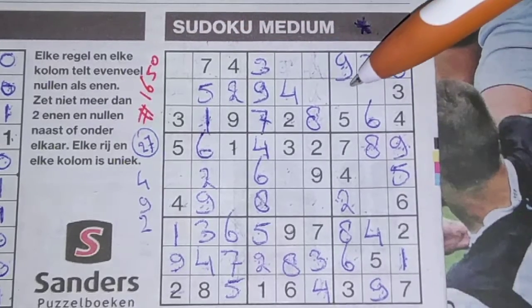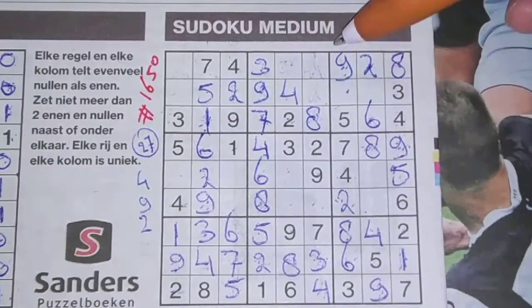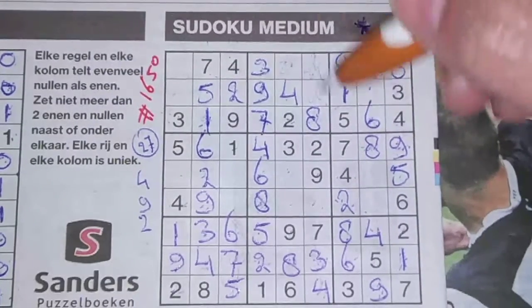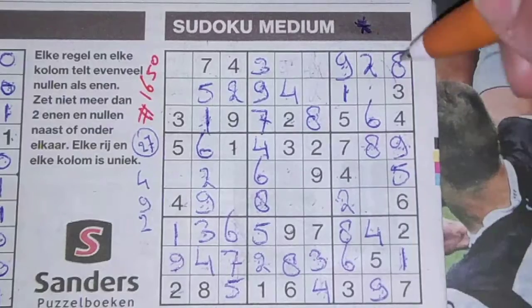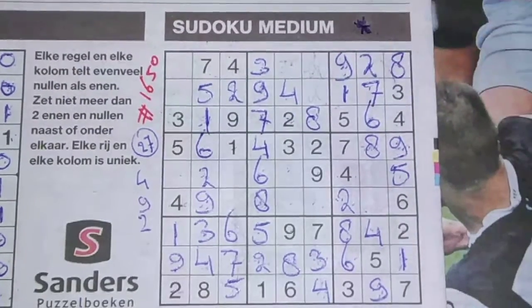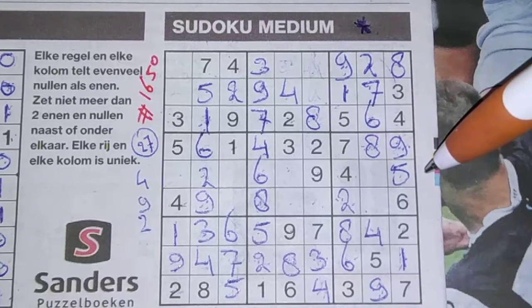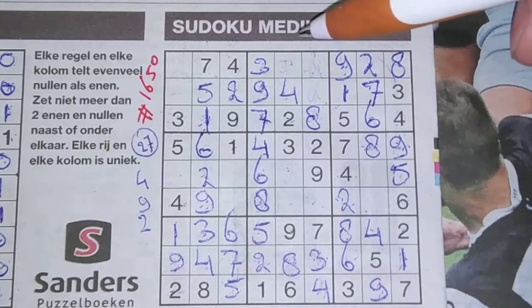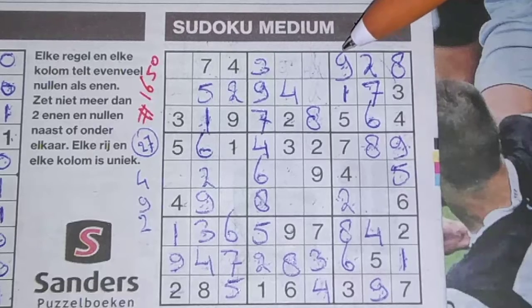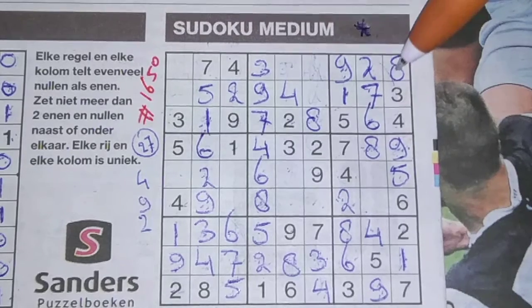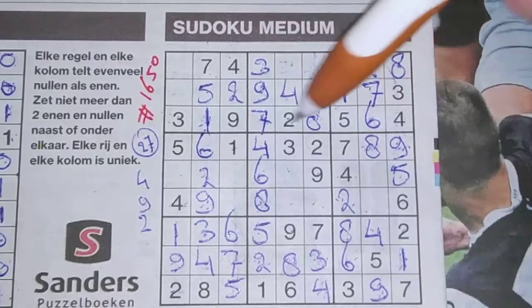1 number left in this column for the number 1. 1 number left in this big square for the number 7. 8 in this row, 8 in the 3rd row.